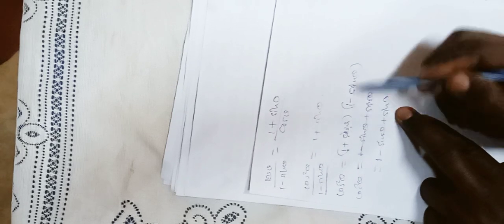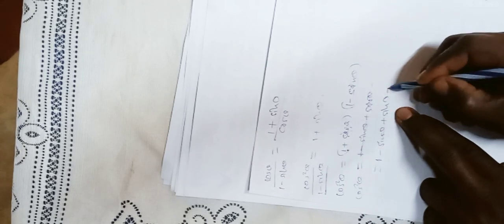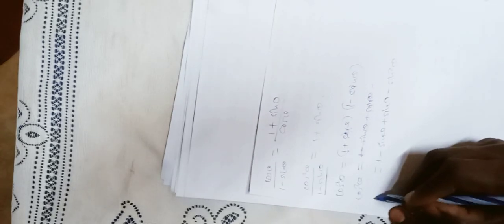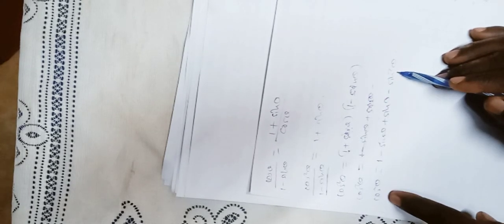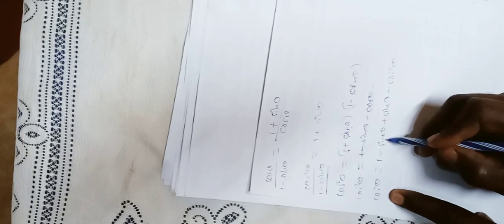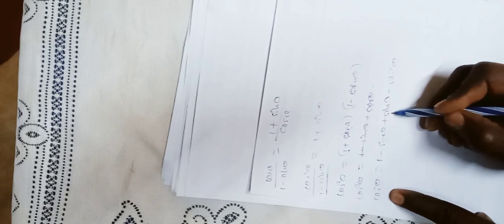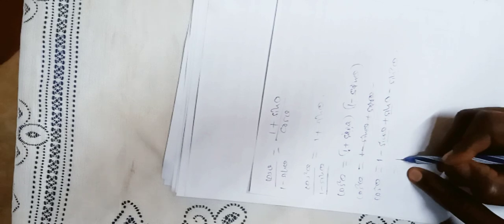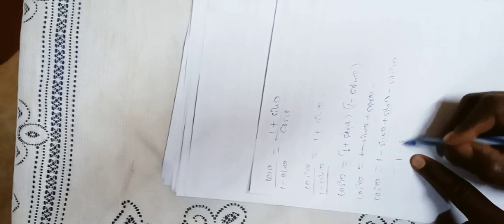What about this multiplied by this? We are going to have minus sine squared theta. So if we take minus sine theta plus sine theta, we are going to have 0. So we are going to have 1 minus sine square theta is equivalent to cos squared theta.